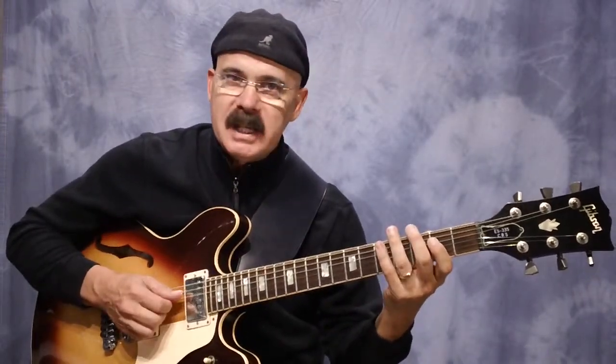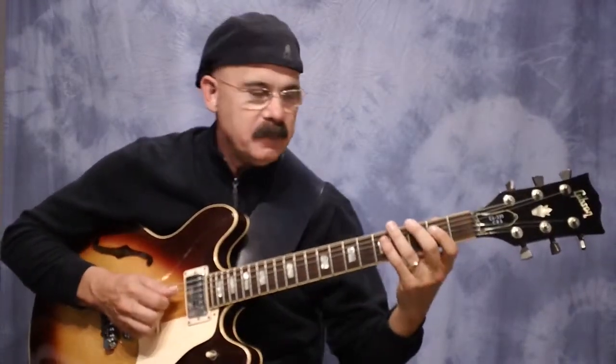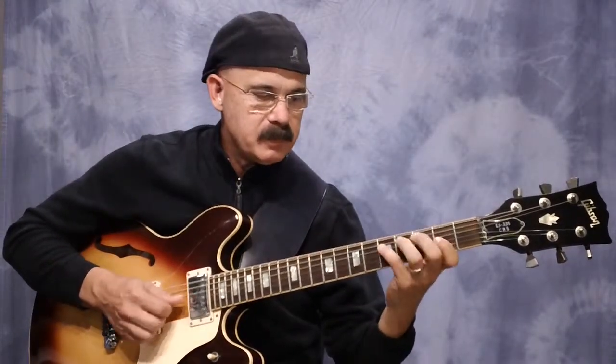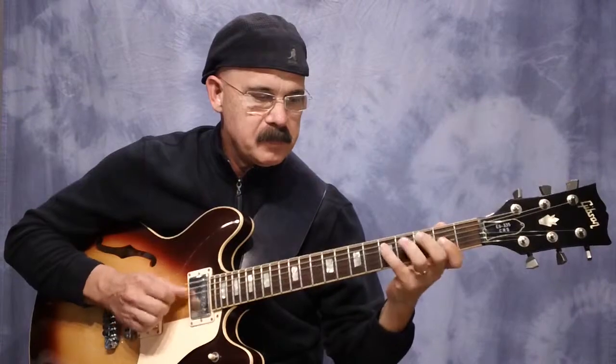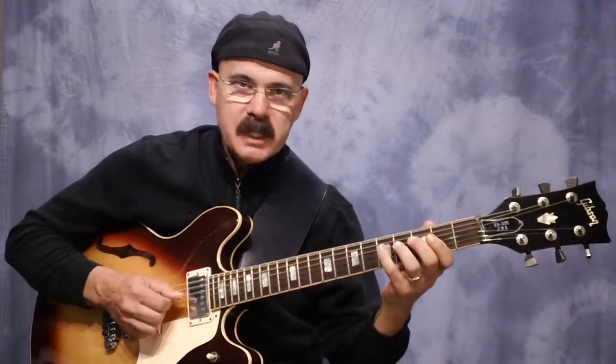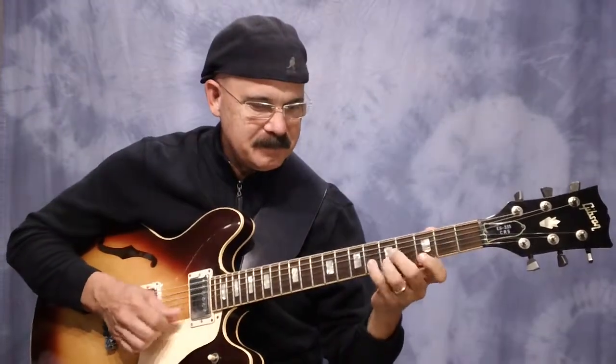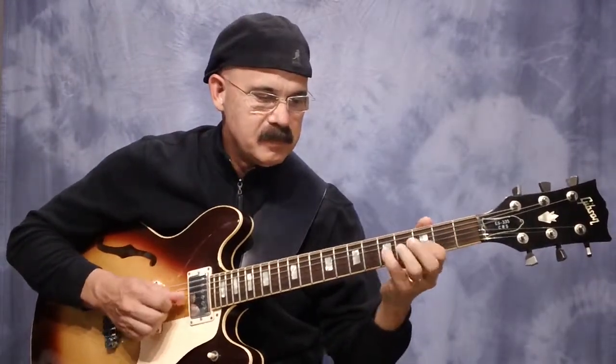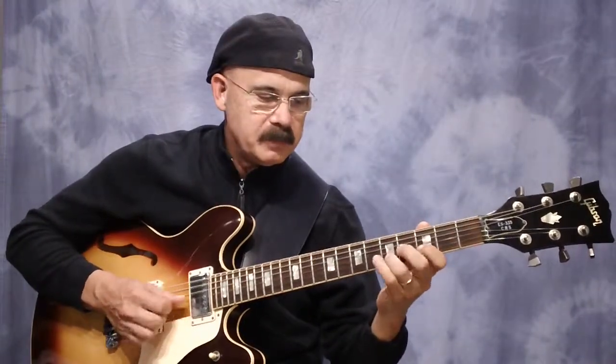Now here's the E Phrygian Mode. It's the C major scale starting on the E. And now here's the F Lydian Mode. And here's the G Mixolydian Mode. Here's the A Aeolian Mode. And finally the B Locrian Mode.